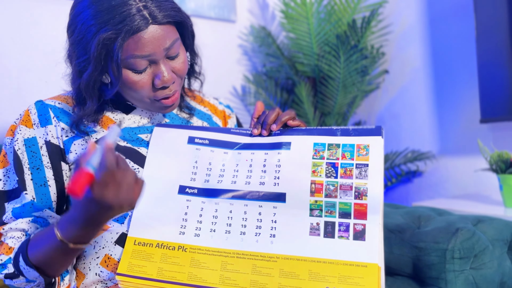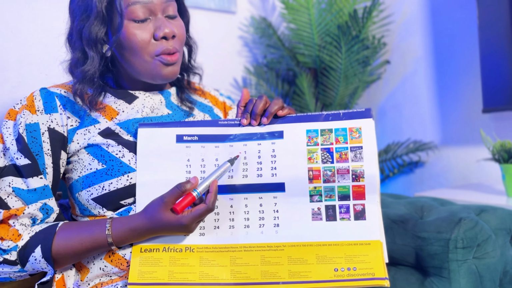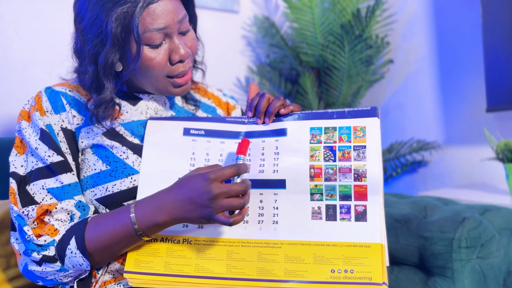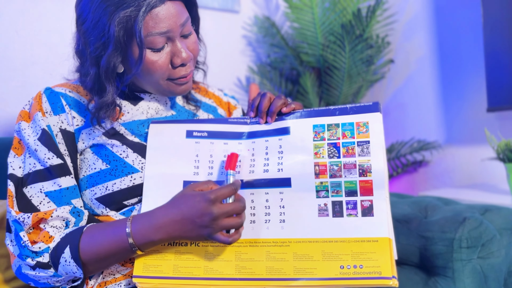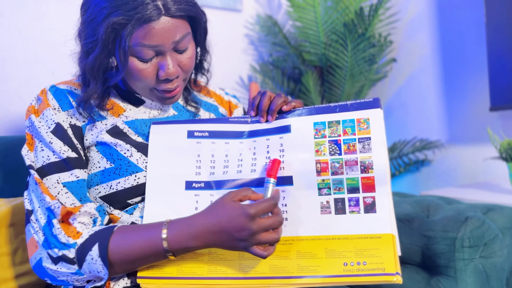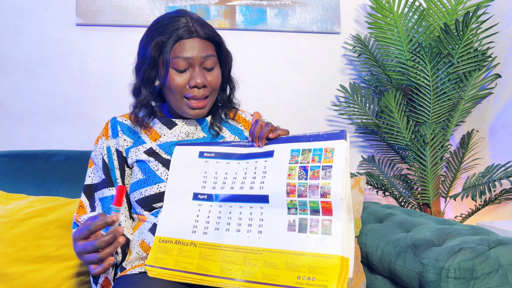So let's take this first example. Assuming your first period started on the 1st of March and you saw your next period on the 28th of March. Now, how do you calculate your cycle length? It's very simple. You take the 1st of March as your day 1, day 2, day 3, 4, 5, 6, 7, 8, 9, 10, 11, 12, 13, 14, 15, 16, 17, 18, 19, 20, 21, 22, 23, 24, 25, 26, 27. Remember, I said your next period started on the 28th of March. So this means your cycle length is 27 days.